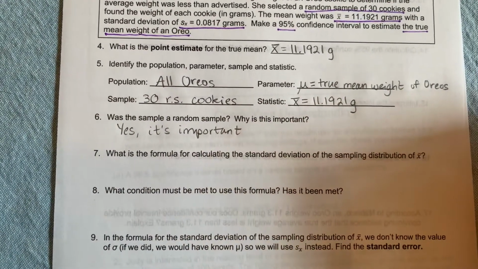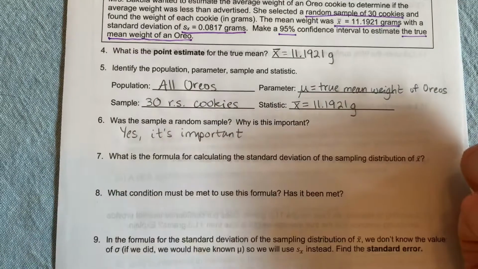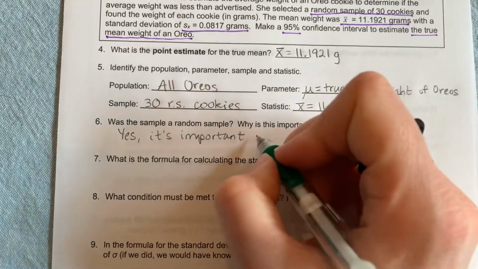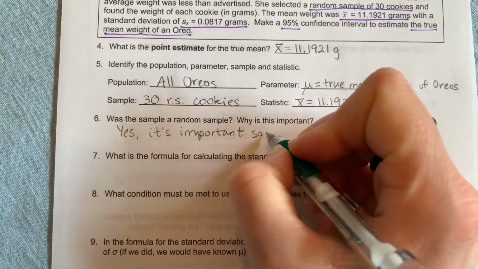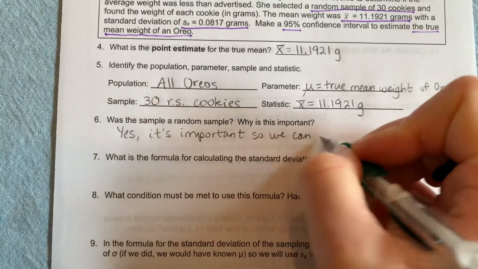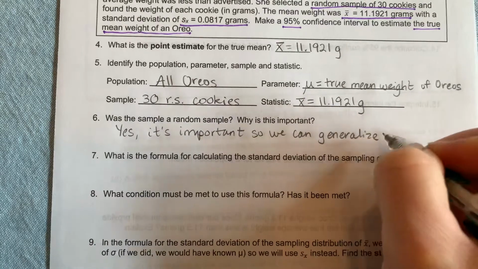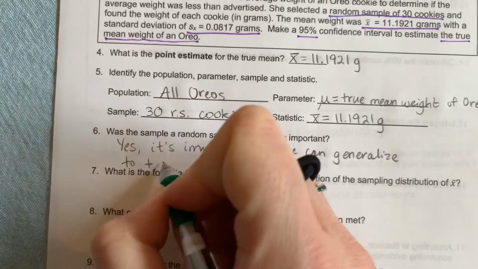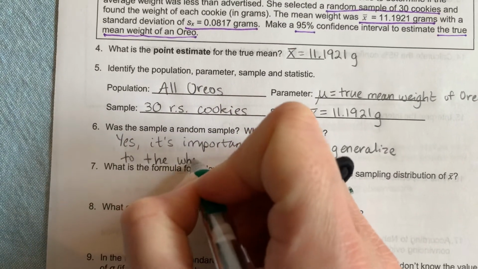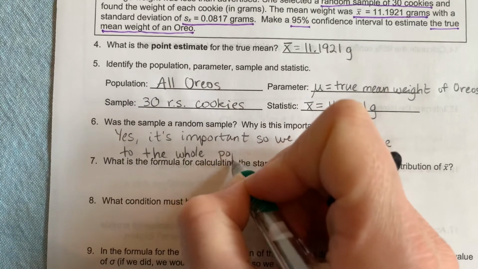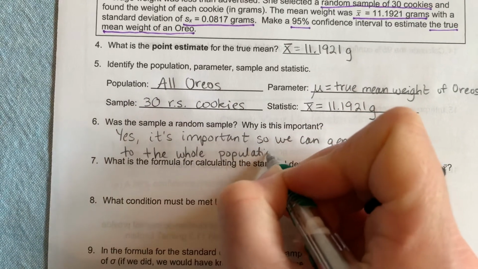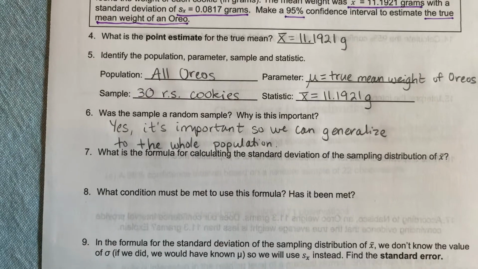It's important that we have a random sample so that we can generalize our results to the whole population. So that's what I'm going to write. It's important so we can generalize to the whole population. Okay, so we've got a random sample, that's good.